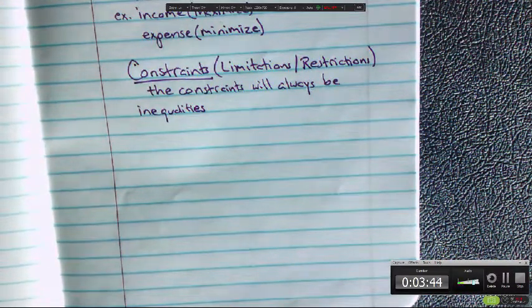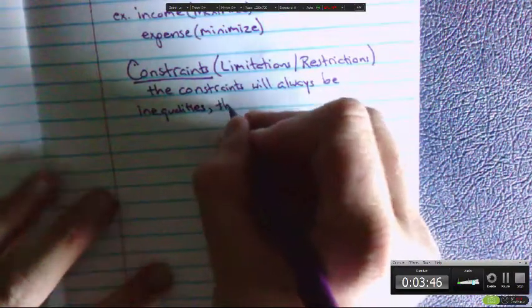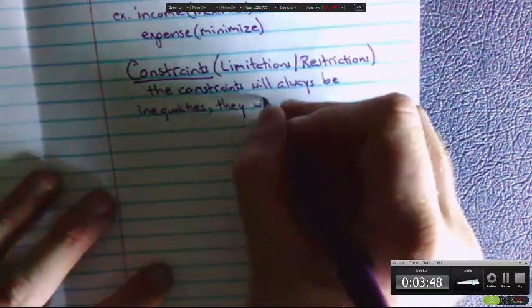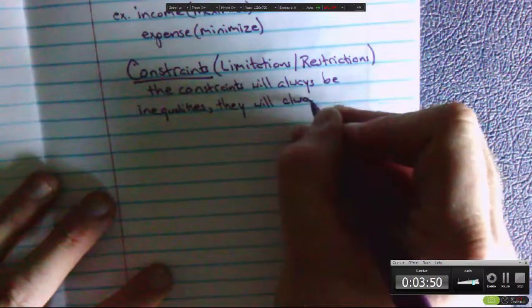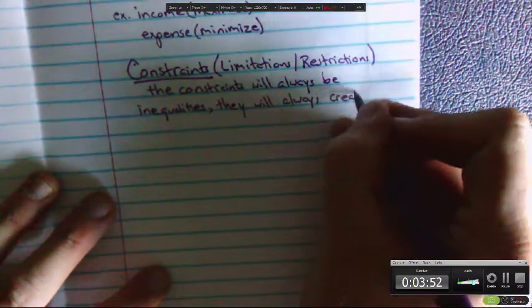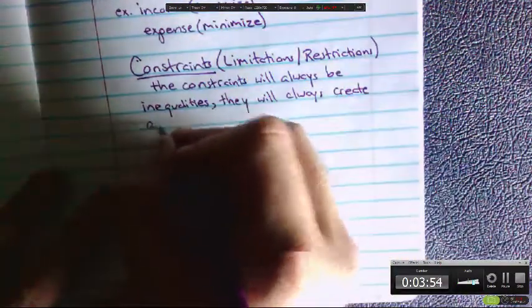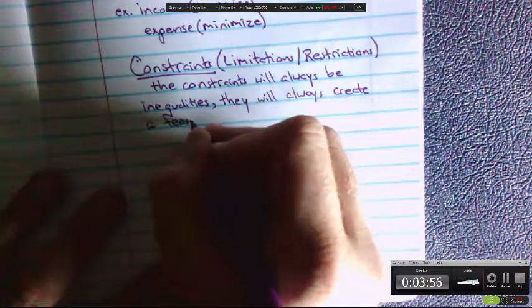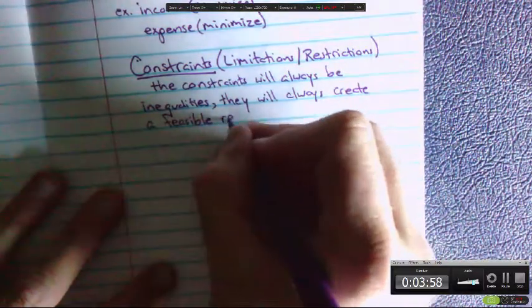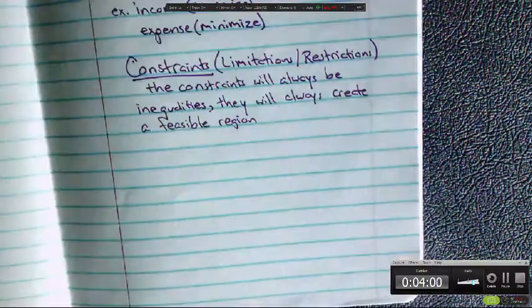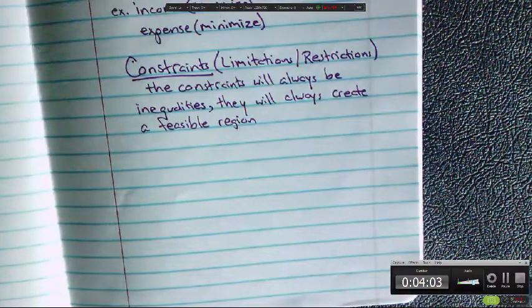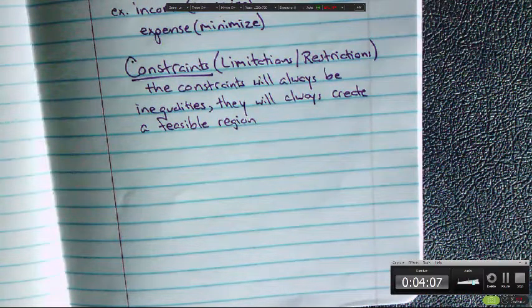So the constraints will always be inequalities, and they will always create what's called a feasible region.